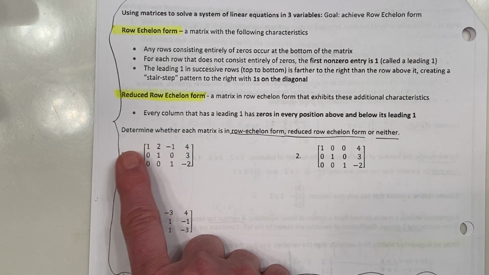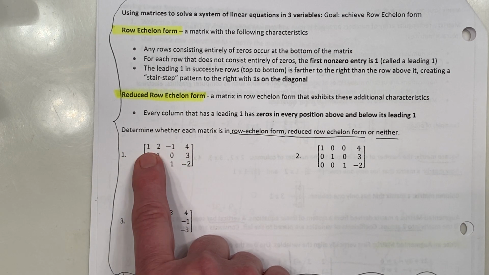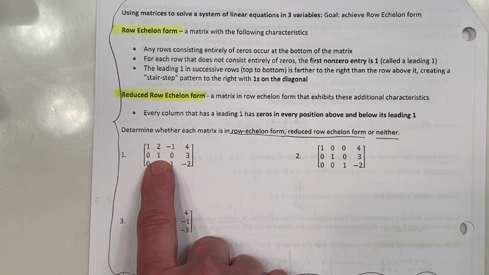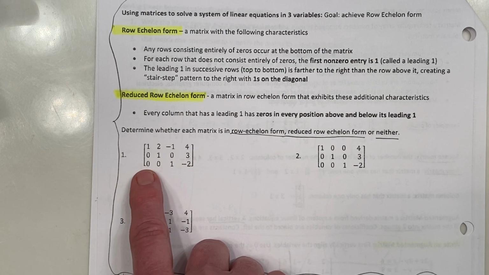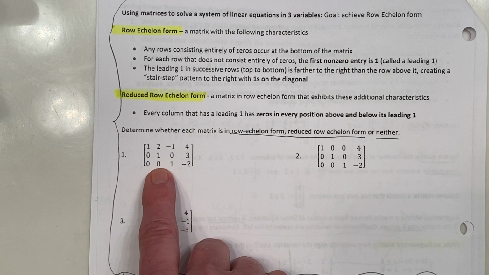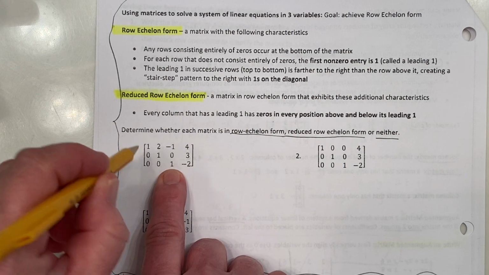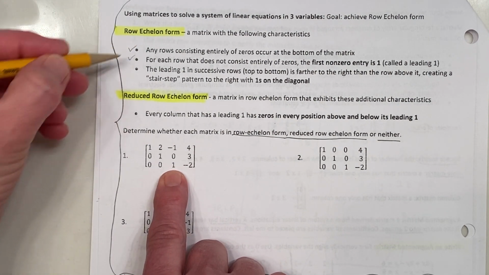Let's just go row by row. Look at row 1, what's on top? What's the first non-zero entry? 1, good. Now scan down to row 2. That's 0. What's the first non-zero entry as you move from left to right? Well, it's 1, so far I'm good. Let's go down to row 3. When you go from left to right, 0, 0, I'm good. The first non-zero entry in that row has to be 1. So far, example 1 is satisfying both these requirements.